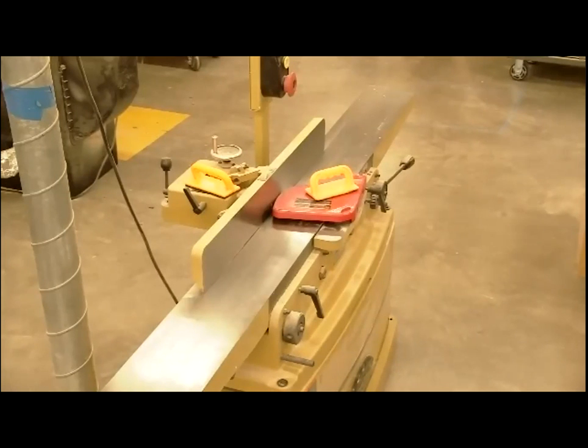All right, so what we're going to do today is go over the jointer. We're going to go over any of the questions that are covered on the safety test on the jointer, as well as a few other things, with a little more detail on it. So here we go. First of all, let's take a look at what we have for today.